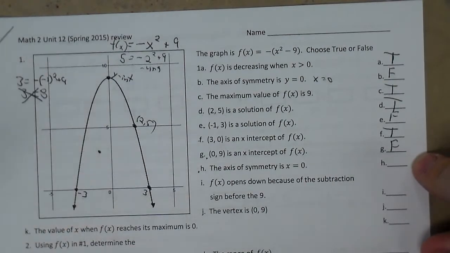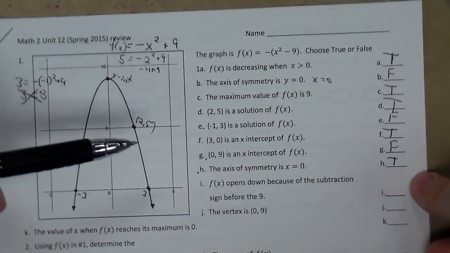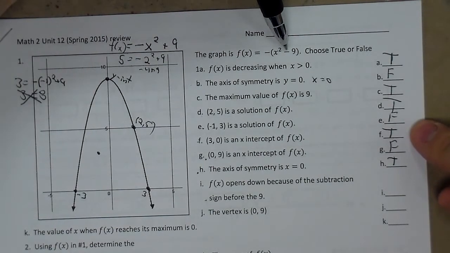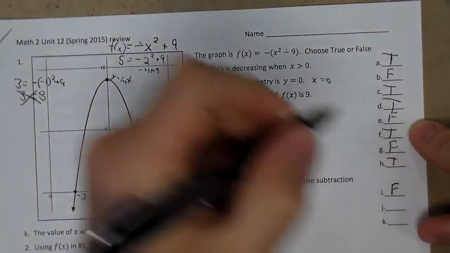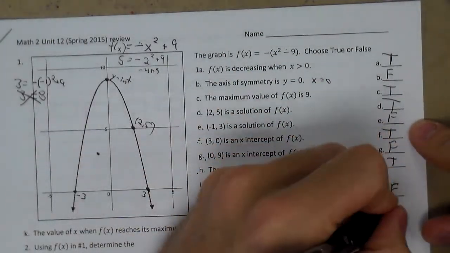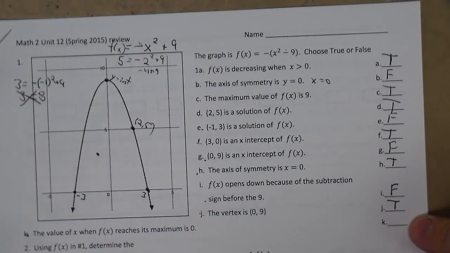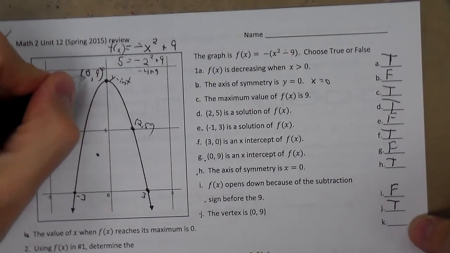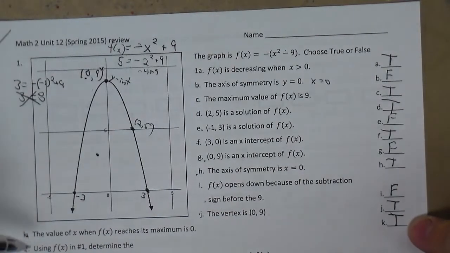Axis of symmetry is x equals 0. That's like what we mentioned up here on B, so that is true. F of x opens down because of the subtraction sign before the 9. That's referring to this right here, and that's actually false. What makes it go down is the negative out in front of all of it, which makes the coefficient in front of the x squared negative. So we're going to put a false on that. Vertex is 0, 9. We've already mentioned that. It's true. The value of x when f of x reaches its maximum is 0. When I reach my maximum here, which is my vertex, which is 0, 9, the value of x is 0. The value of y is 9, but we wanted the x, so that is true.